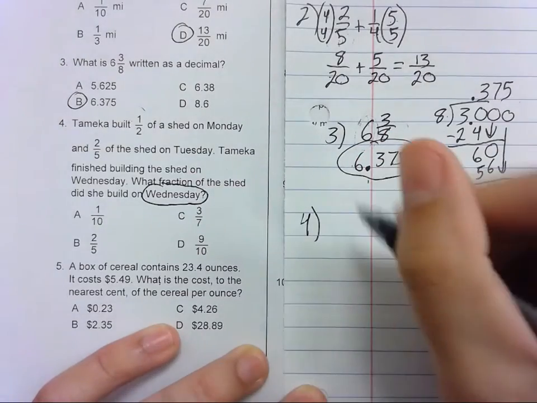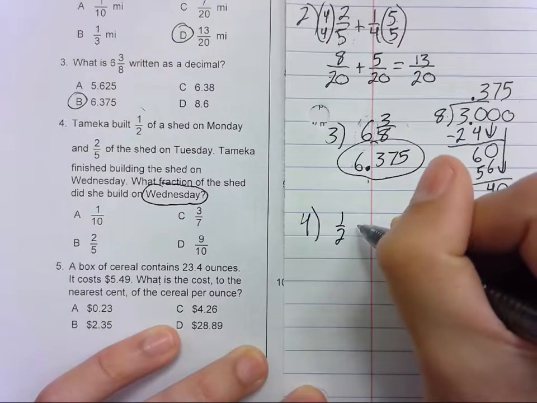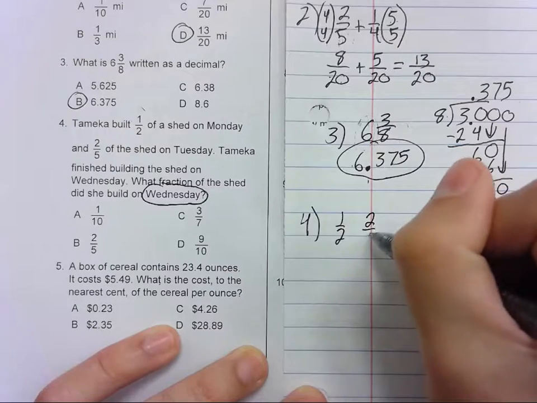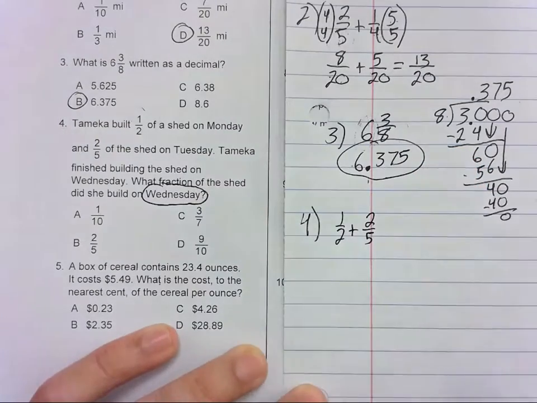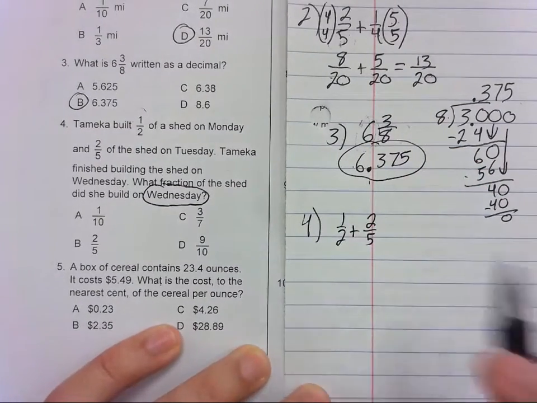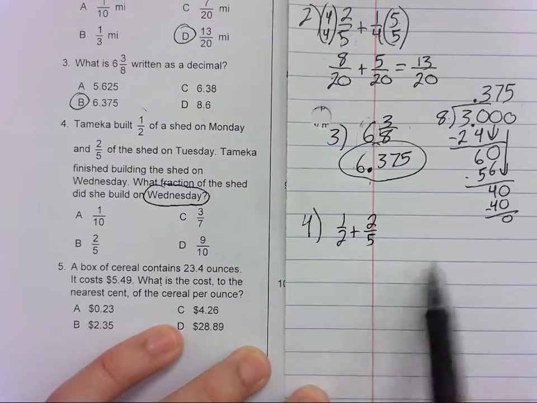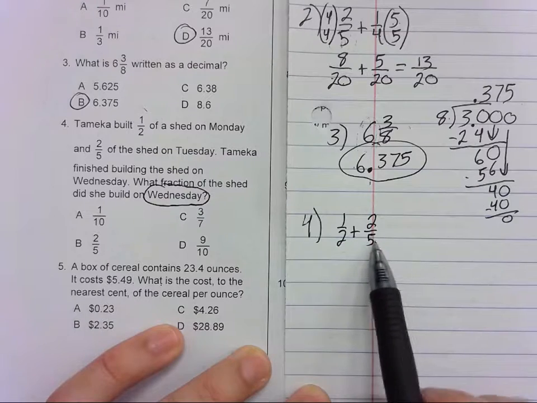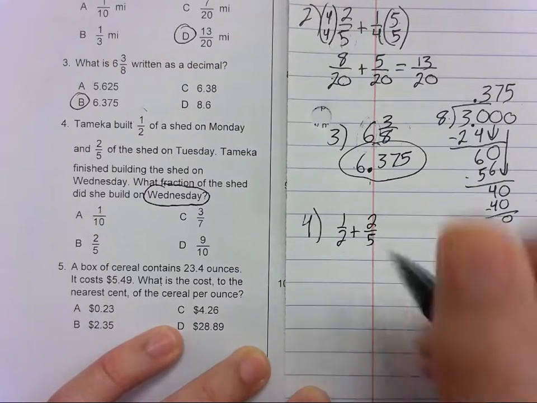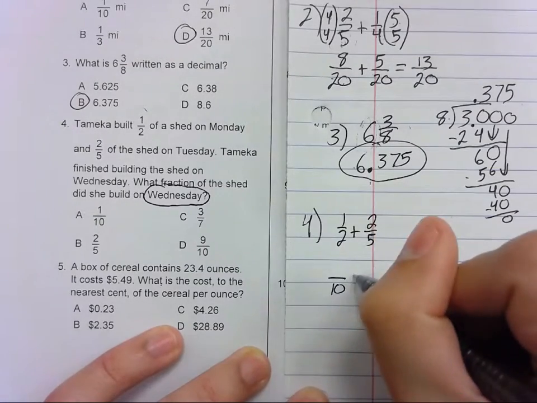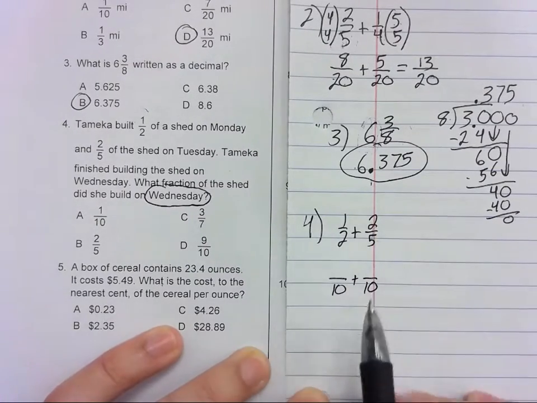So how much did she do on Monday? That's 1/2. How much did she do on Tuesday? That's 2/5. We don't know how much she did on Wednesday. We need to figure it out. So we need to add these. There's an issue. We do not have a common denominator, so we need to get one. 2 does not go into 5, so the next multiple of 5 is 10. And 2 goes into 10.